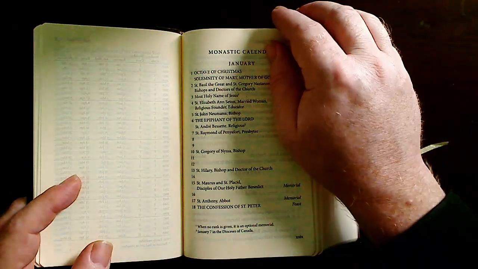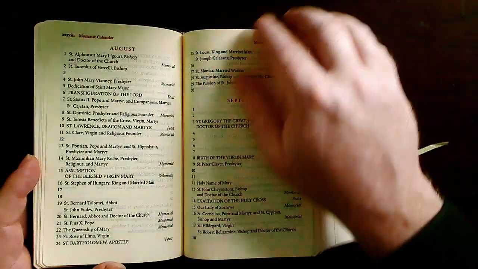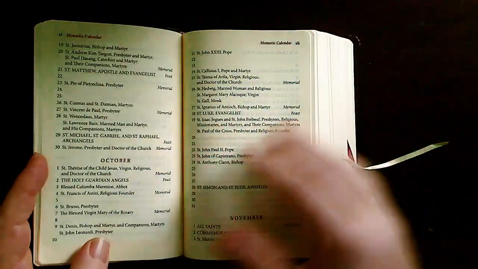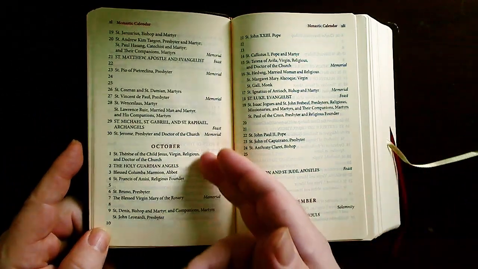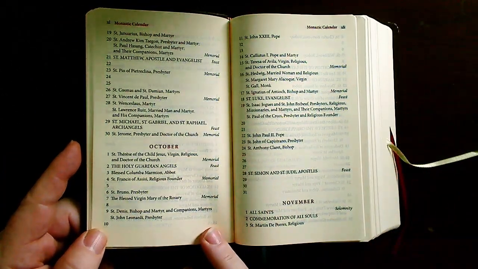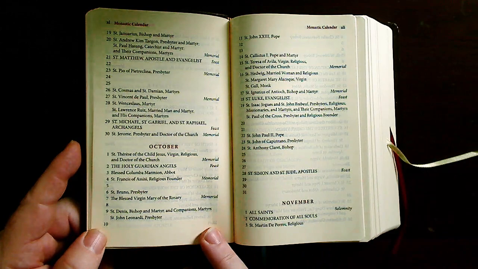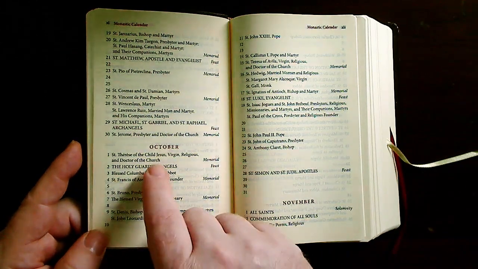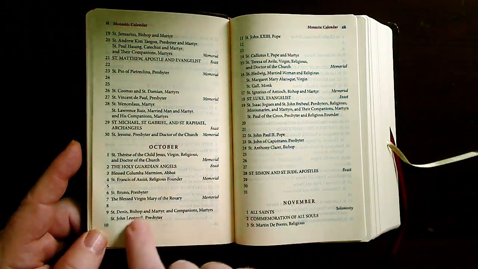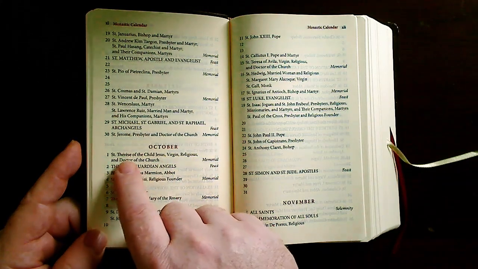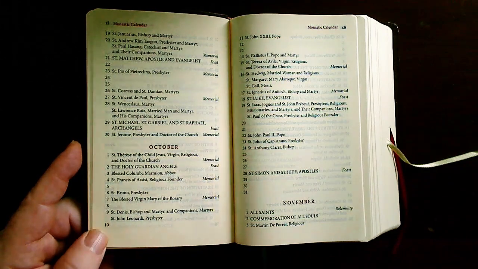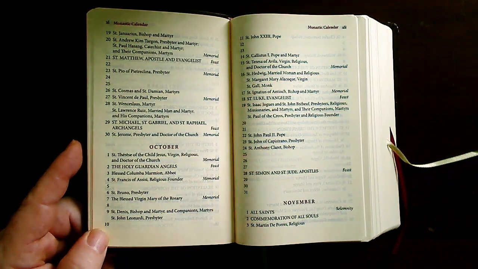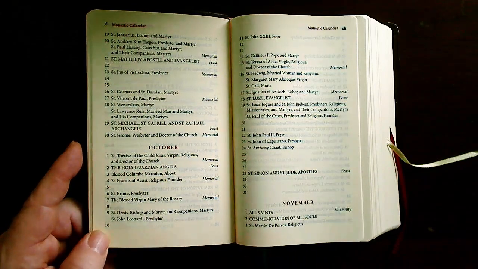First of all, if you take a look at the calendar, when I'm recording this, we're in early October. So I'll just have a look at early October. Here's the very beginning of October. What you see is a number of feasts. October 1st is St. Therese of the Child Jesus, Virgin, Religious, and Doctor of the Church. That's Teresa of Lisieux, if that's her proper name in religion.